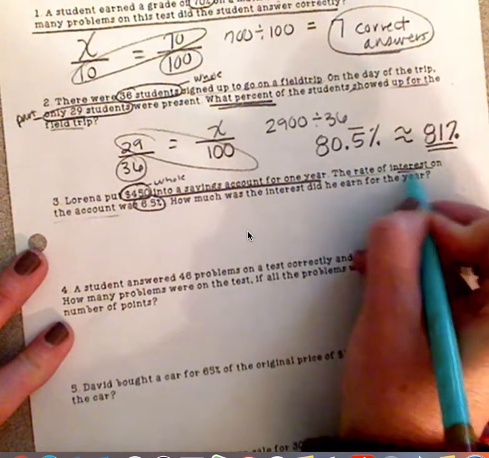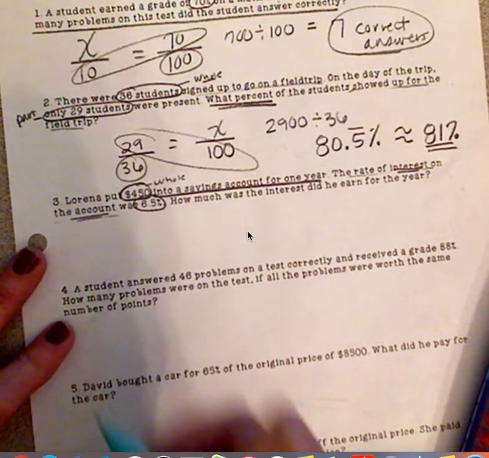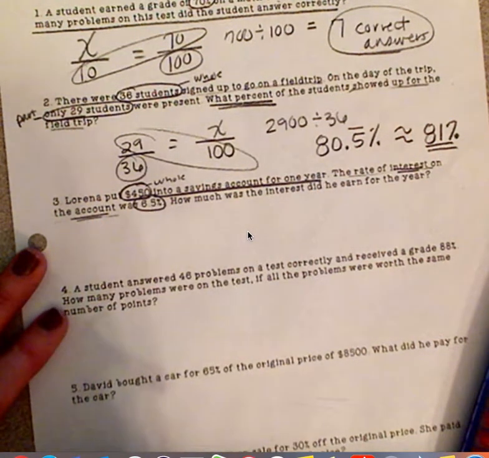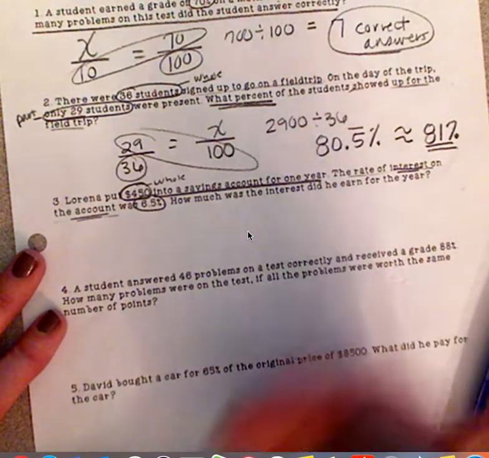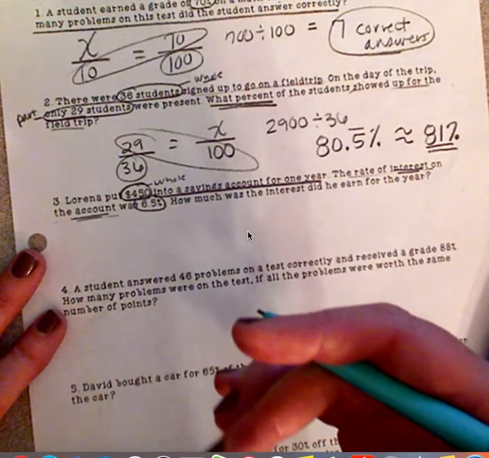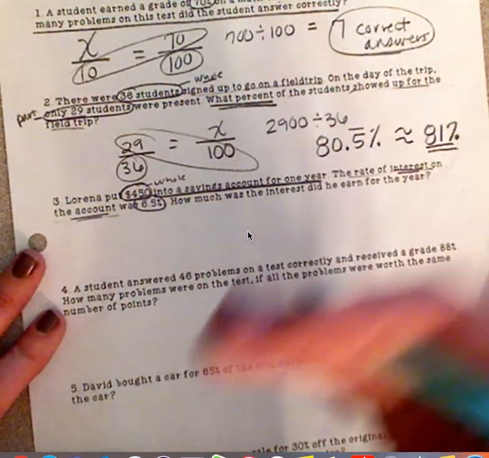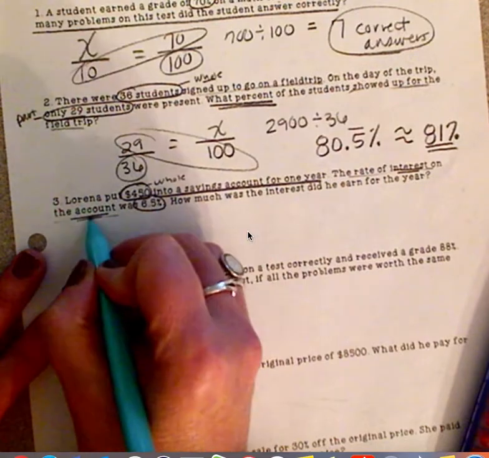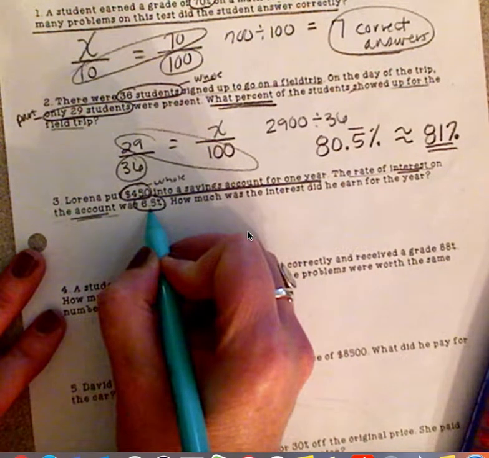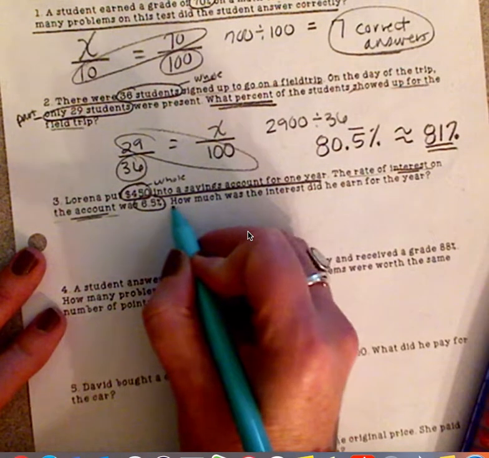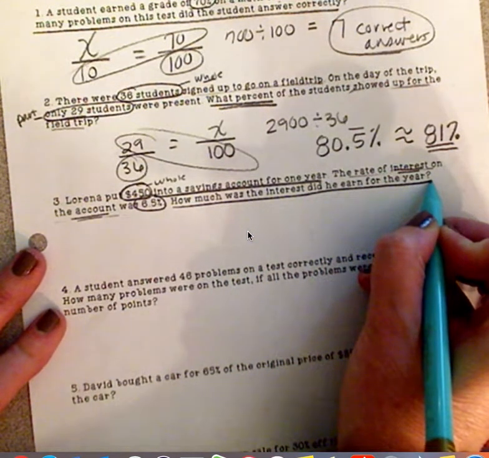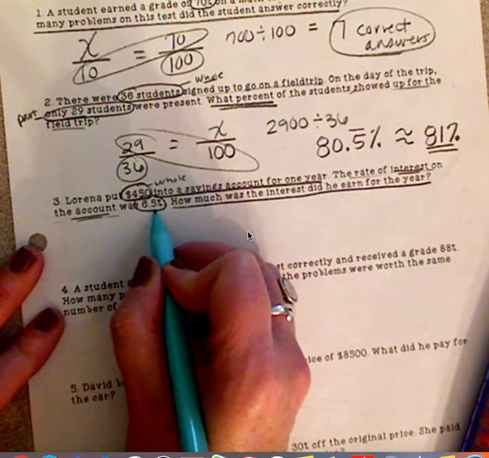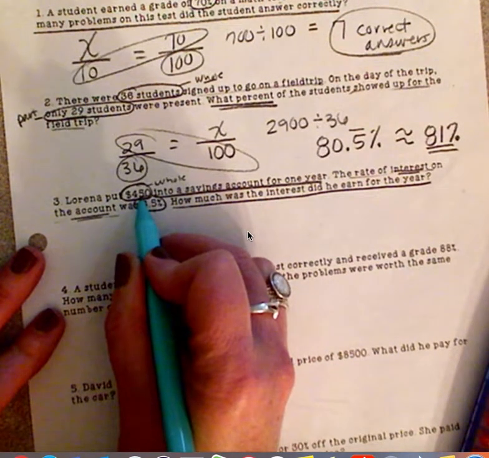So interest is something that when you put money in a savings account, or sometimes checking accounts, it's money you're making from the bank for letting them use your money to loan to people that come into the bank to borrow money. So interest on a savings account or a checking account is a good thing. How much was the interest? How much interest did she earn for a year if she earned 6.5% interest on this much money?